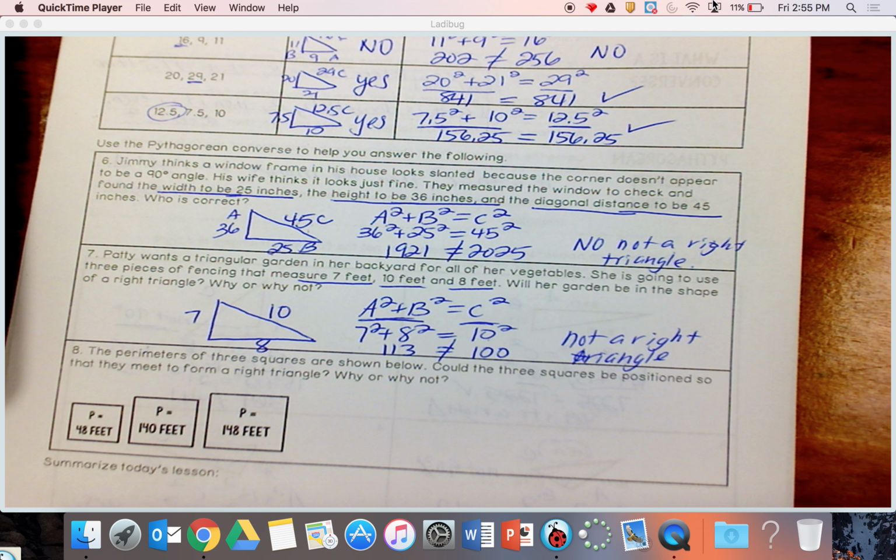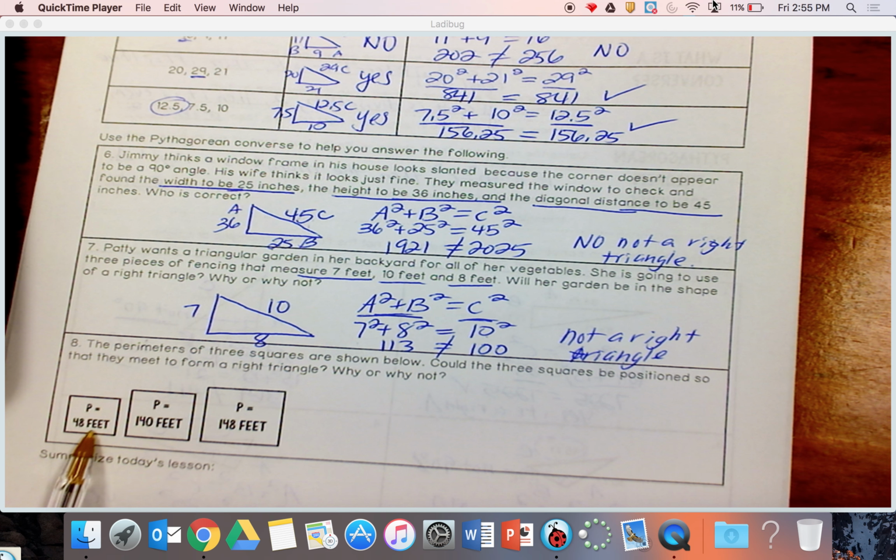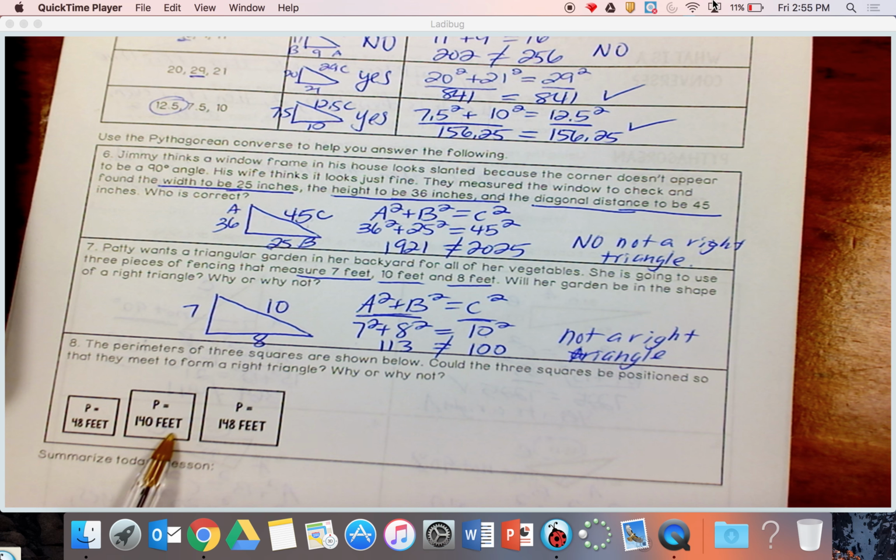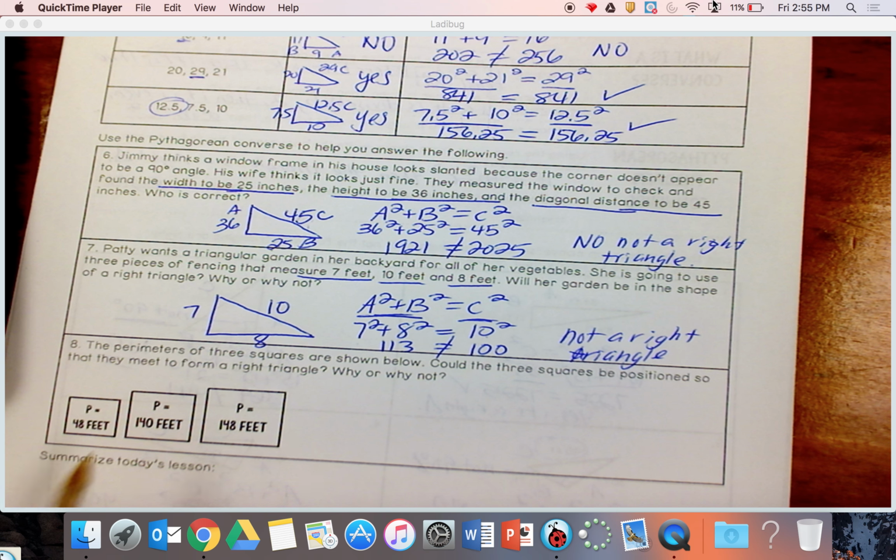Let's look at the last one. The perimeters of 3 squares are shown below. Could the 3 squares be positioned so that they form a right triangle? Why or why not? So this is the perimeter. So the perimeter is 48 feet, 140, 148. Remember, the perimeter is all the way around.